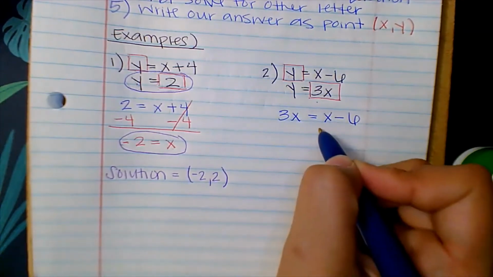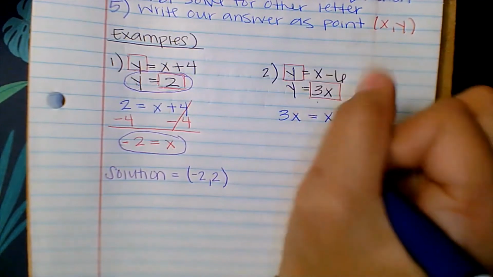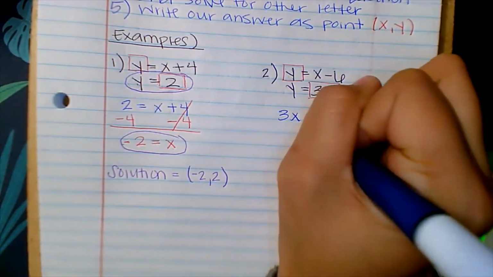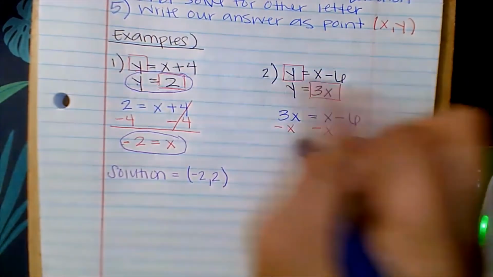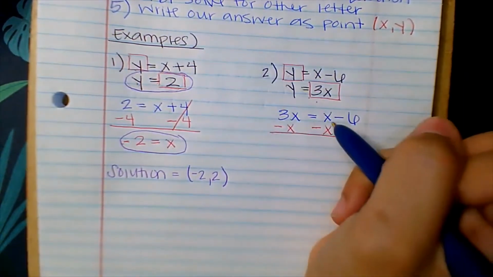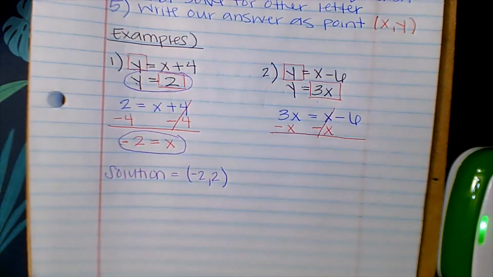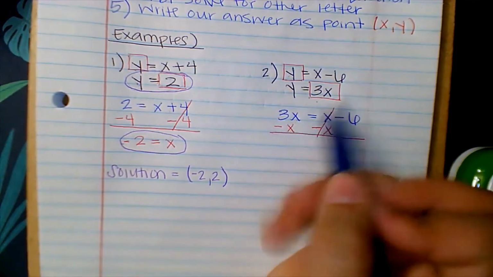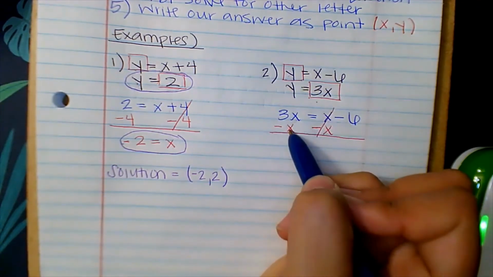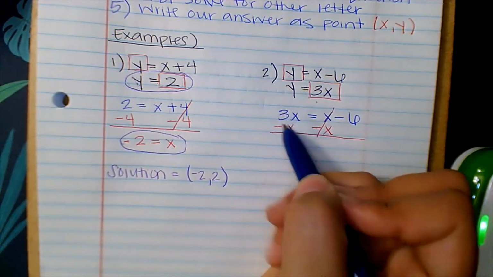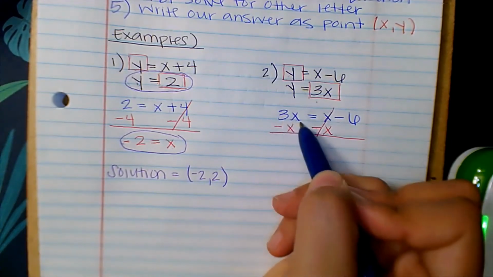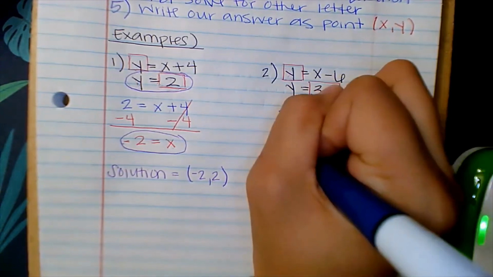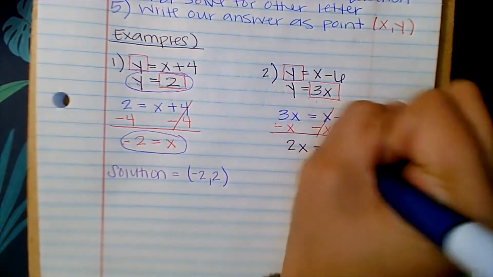Now I can go ahead and simplify so that I can get x by itself. I'm going to start by subtracting my x from both sides because we only want one x. Once I do that, x minus x gives me 0, similar to saying 1 minus 1 gives you 0. 3x minus x, well, if I have 3 trees and I cut down 1 tree, I'm left with 2 trees. So 3x's minus 1x gives me 2x's. So I have 2x is equal to negative 6.